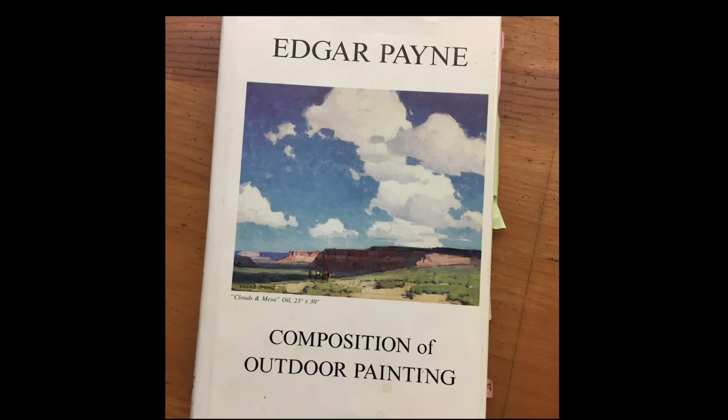Edgar Payne, The Composition of Outdoor Painting. Edgar Payne was an artist pretty much from the West Coast, one of the California Impressionists, back in the 20s, 30s, 40s. I believe that was his time period. And a wonderful artist. If you haven't seen his works, Google his work. And of course, he's got a book, Composition of Outdoor Painting.